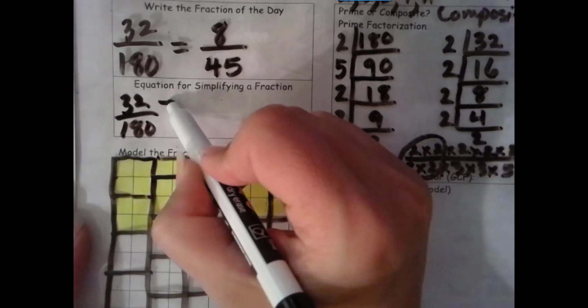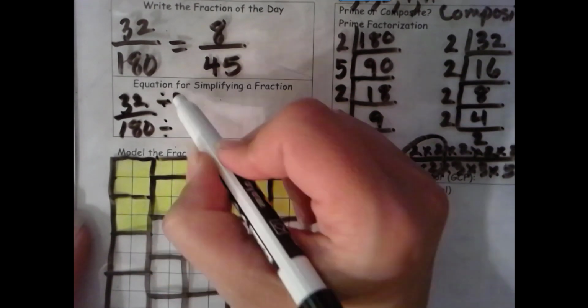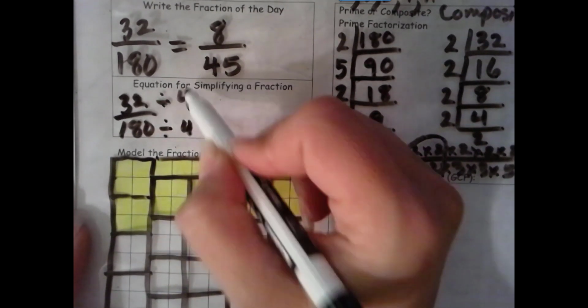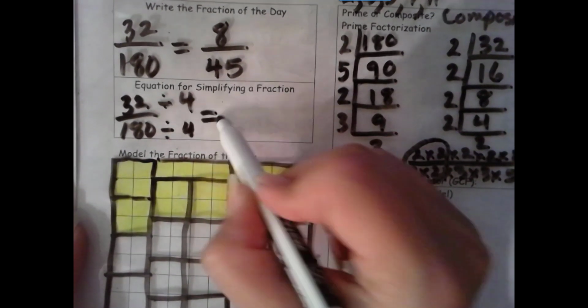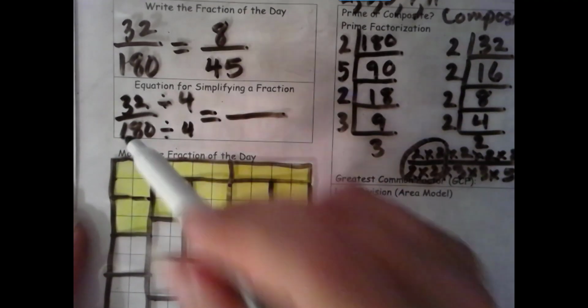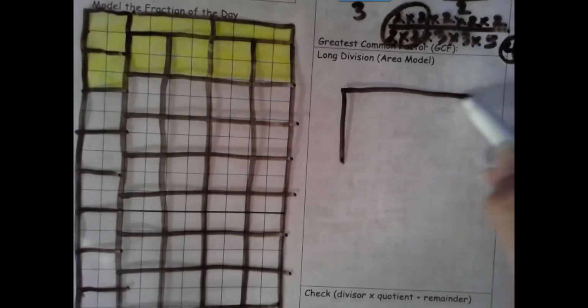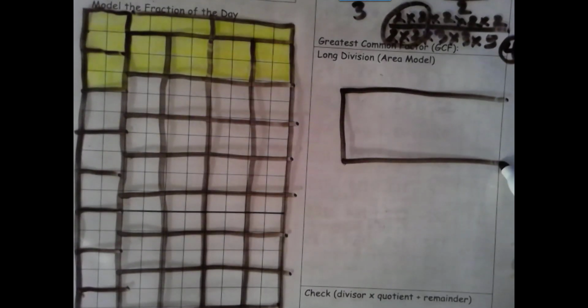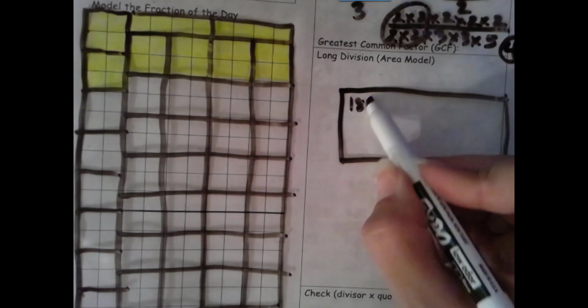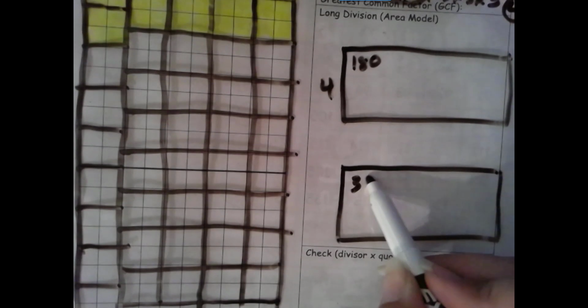Now let's go ahead and check with our algorithm. We're going to use our area model. Dividing both, it's always going to be the same because we made the same amount of groups in both the shaded and the unshaded. So we're going to divide 180 by 4 and we're going to divide 32 by 4.